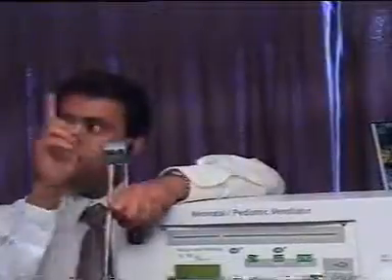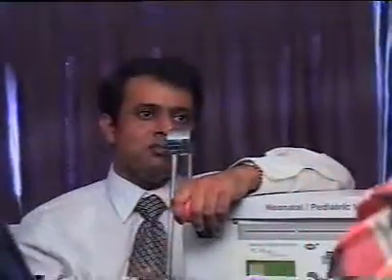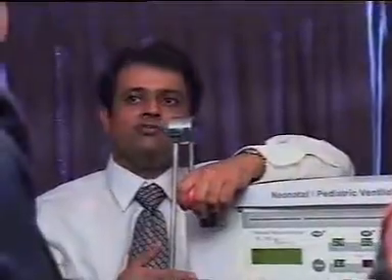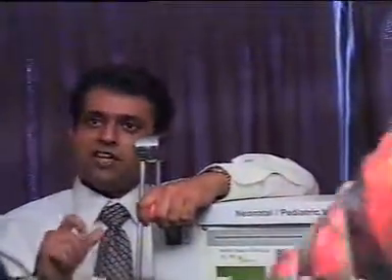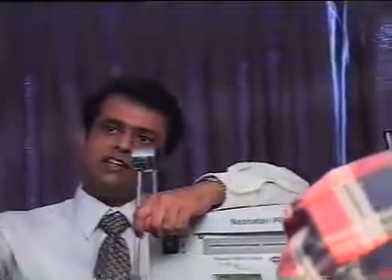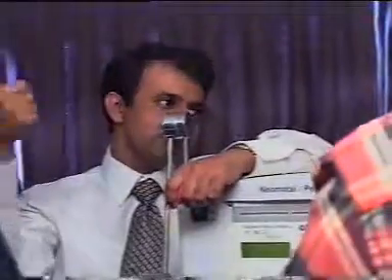If you increase the FiO2 by 1%, the PaO2 increases by 7. So if I set 80% and my PaO2 is 100, and I make it 81%, that increases by 7. It becomes 107. This is how it goes on increasing.